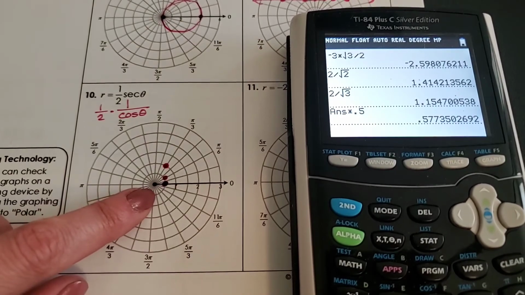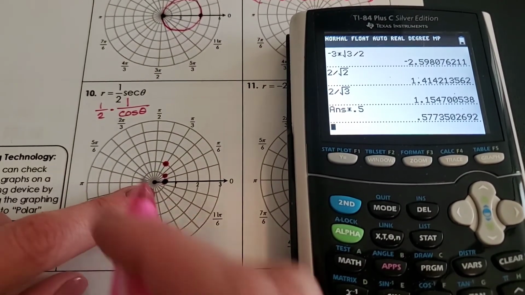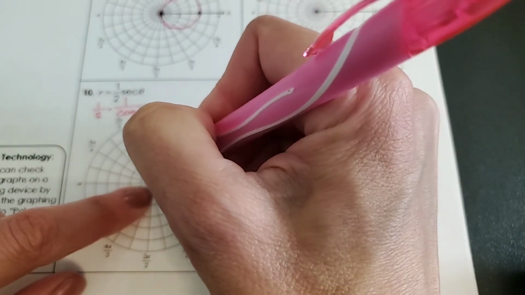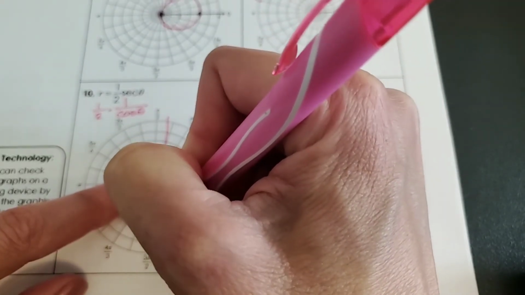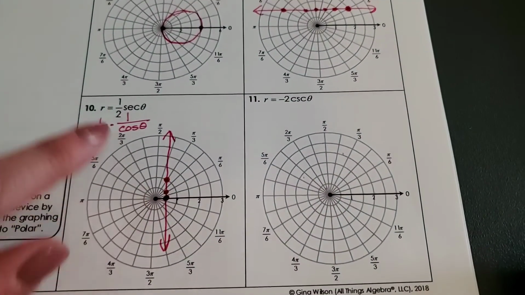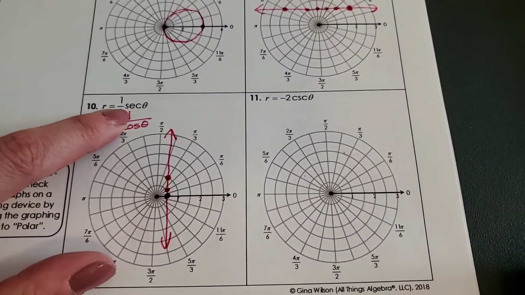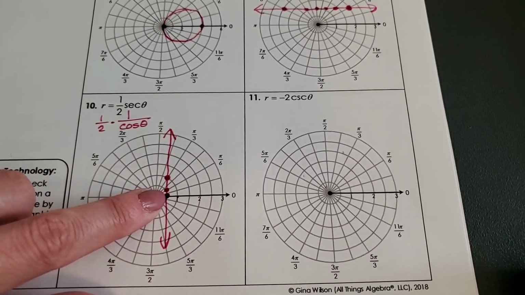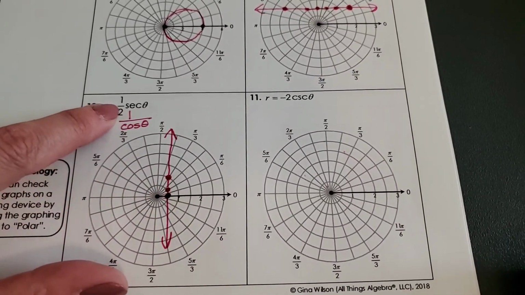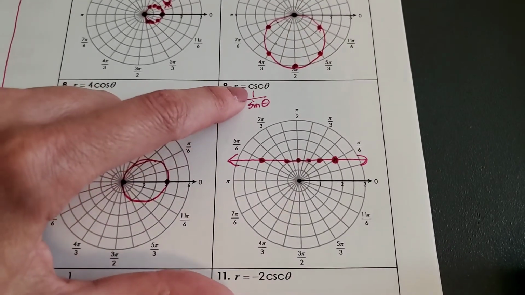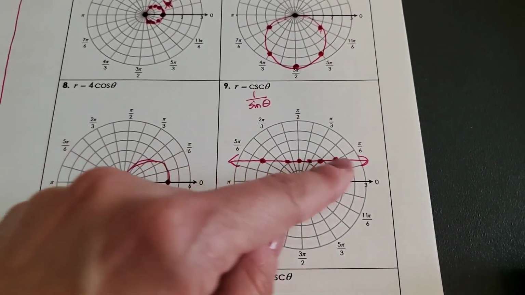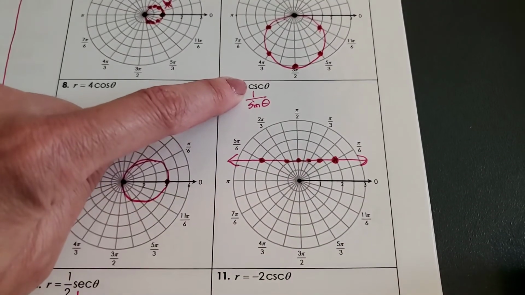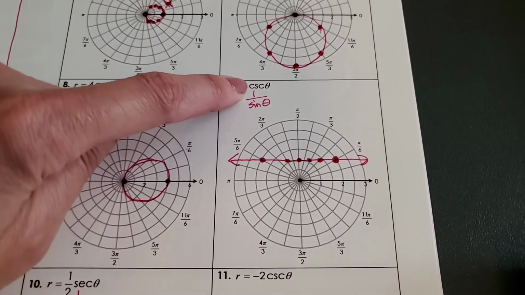Do you see what's happening? I actually have a vertical line. If you kept it going, it would be vertical. So secant of theta is going to give us a vertical line. Look where it crosses that axis at 1/2, and we happen to have a 1/2 there. Here, the cosecant is a horizontal line, and it crosses that axis right there at 1, the coefficient. Not written, but it is in fact 1.